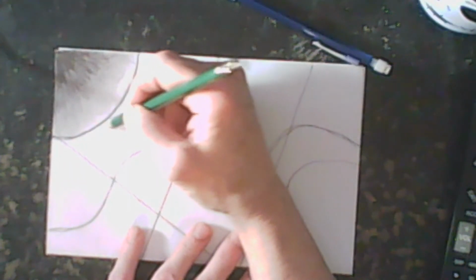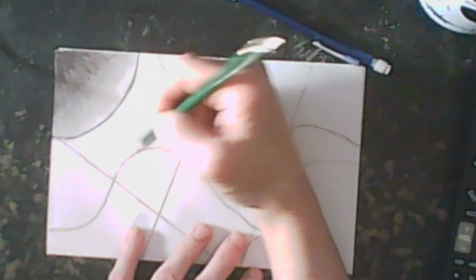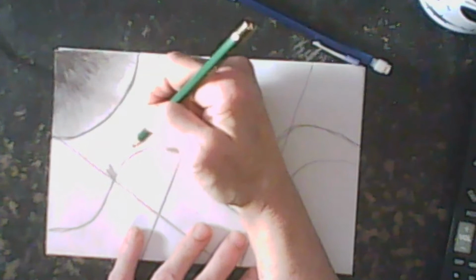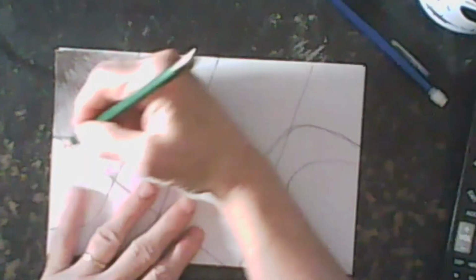Now this one, in order to give it contrast, you want this to be a darker value and you want this to be a lighter value. So we will start over here, a lighter value, darker value, and then a lighter value. So let's start over here with the darker value.